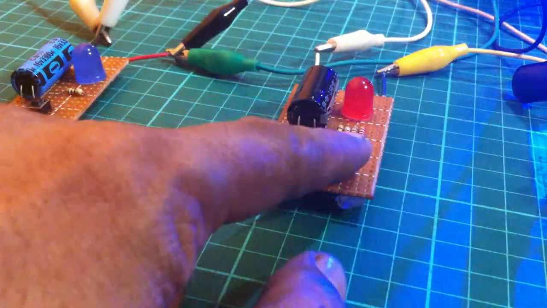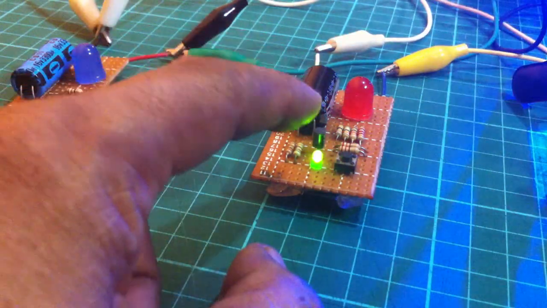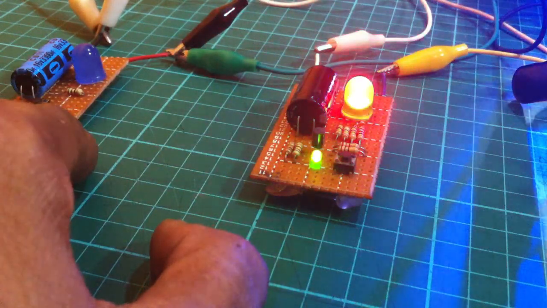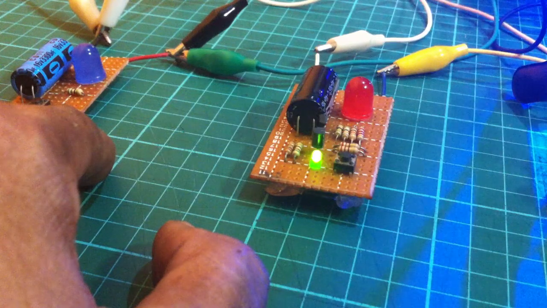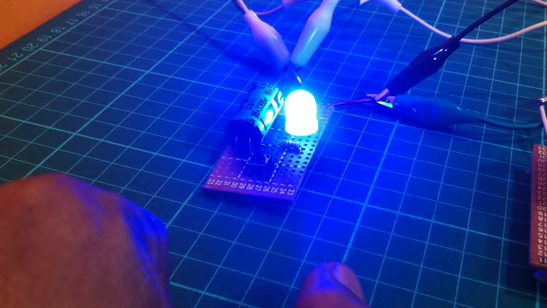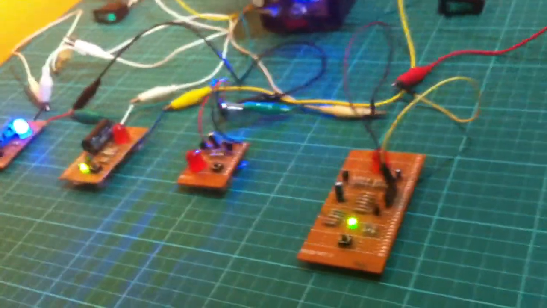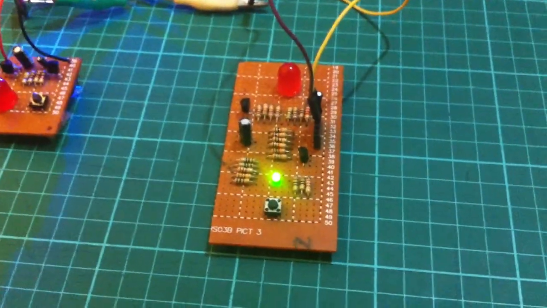Also we have this transistor dimmer switch using only one transistor, making the LED turn on and slowly turn off. And we have this capacitor dimmer switch. All of these circuits serve as a timer switch.